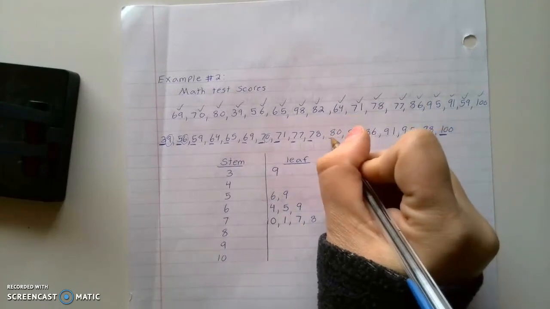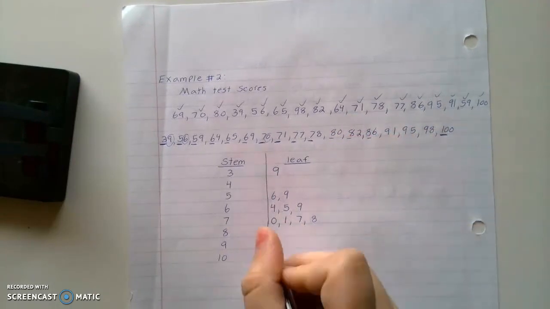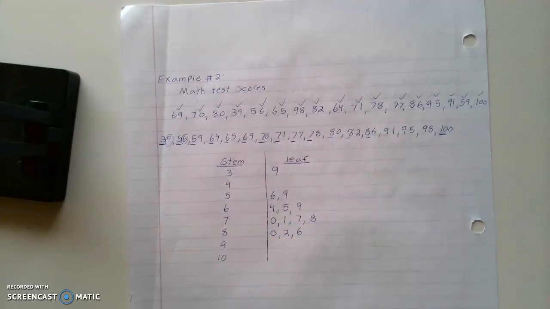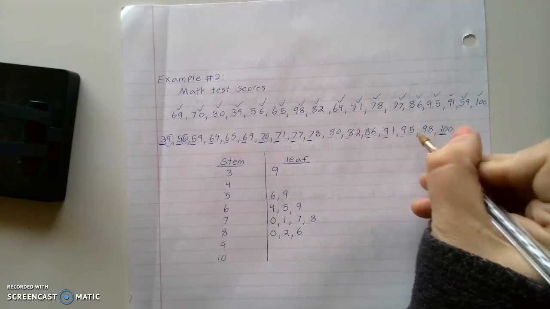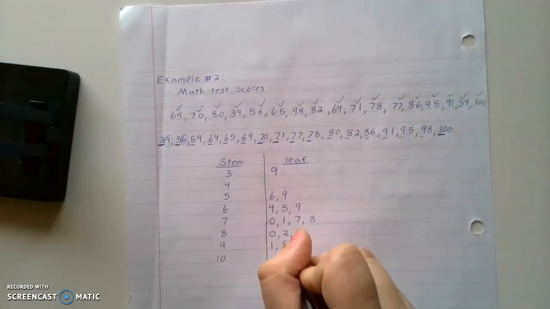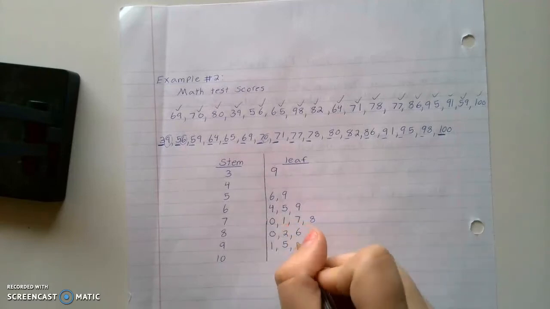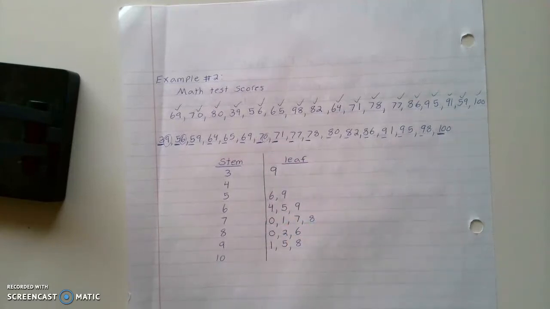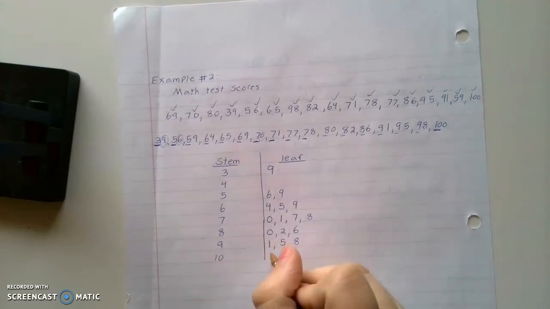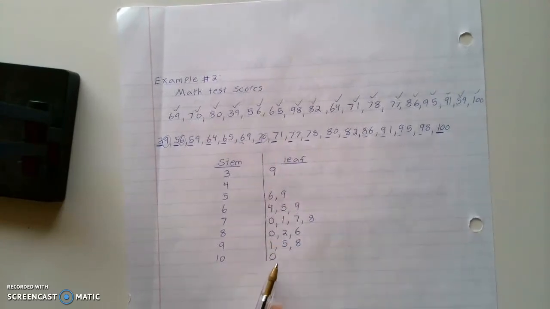My 80s, I have 3, so I have a 0, a 2, and a 6. And my 90s, I have 91, so I have a 1. 95, I have a 5. And 98, I have an 8. And my 10, remember I have 100, so that would be a 0. I would read that as 100.